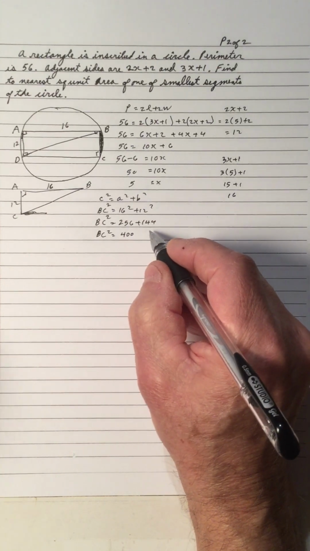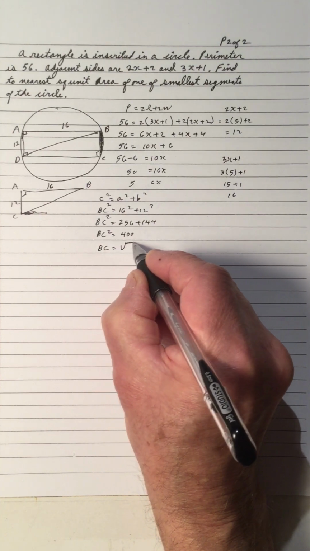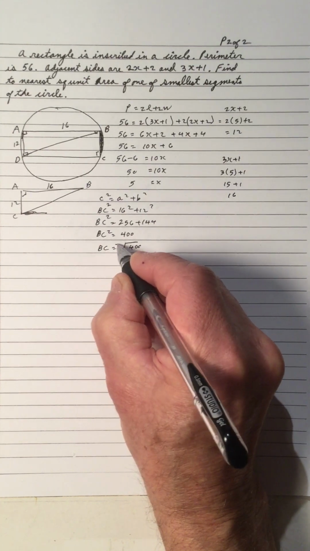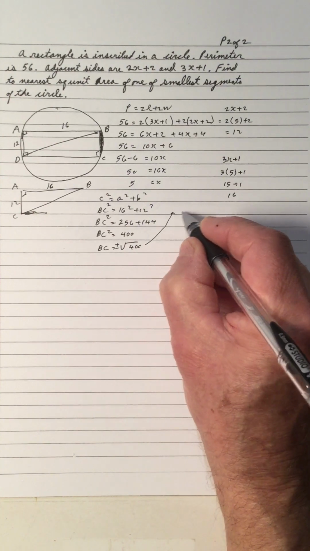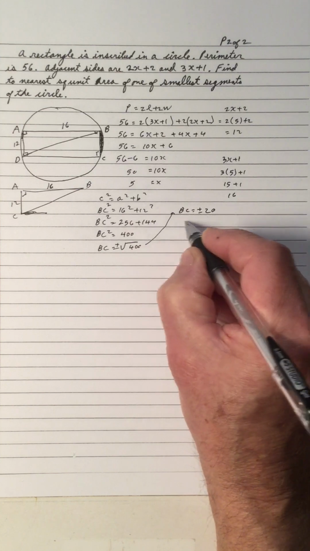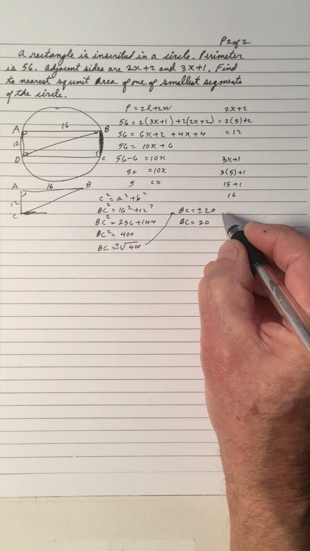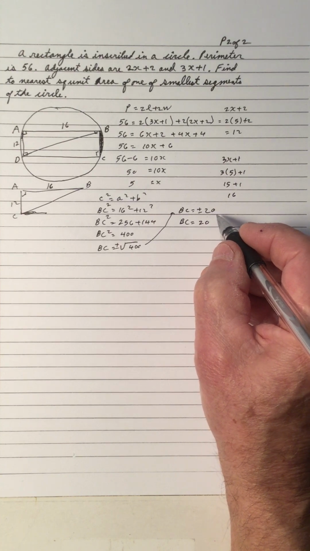So we have BC is the square root of 400, plus or minus. So BC is plus or minus 20. The number can't be negative. We're dealing with geometry, so it's a 20.